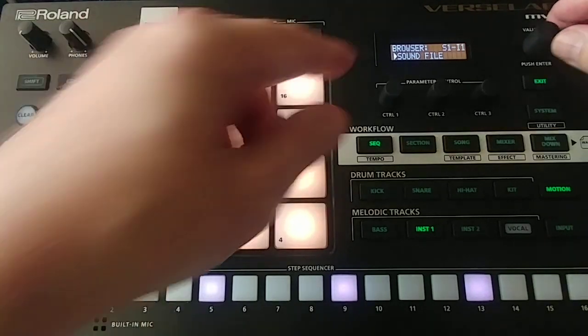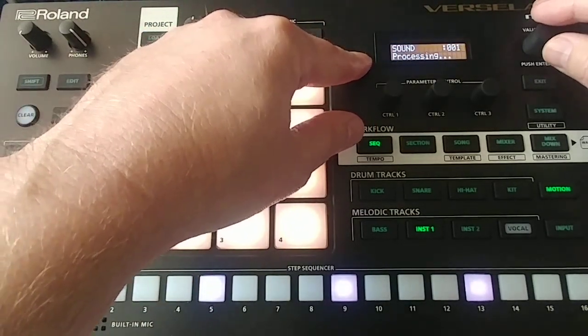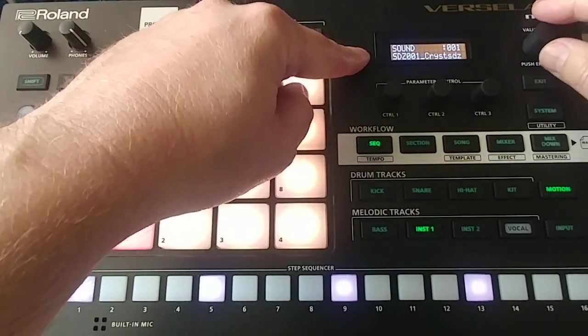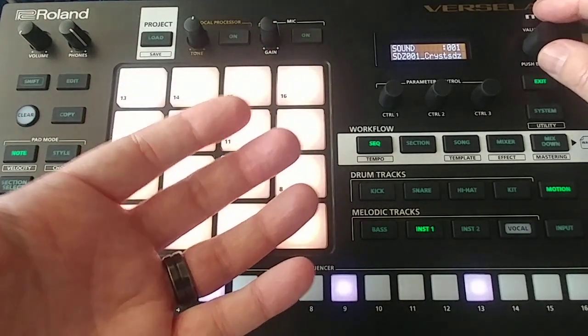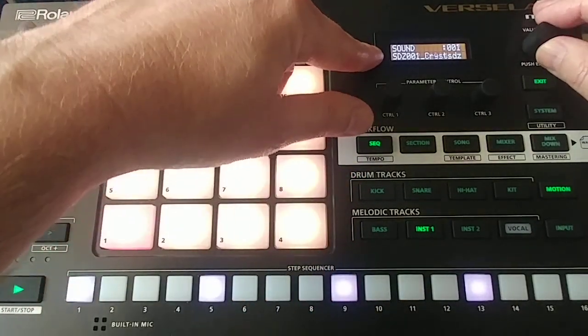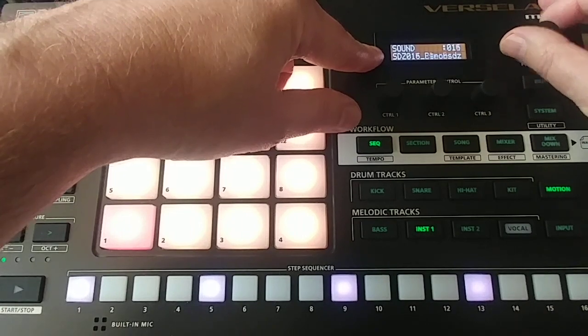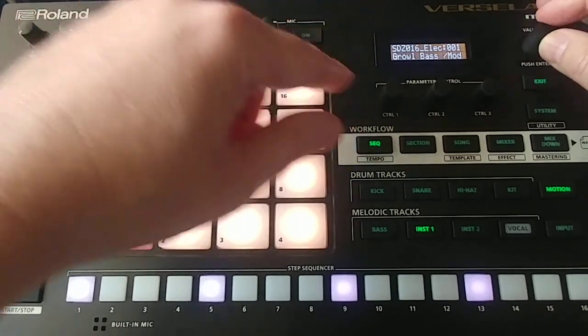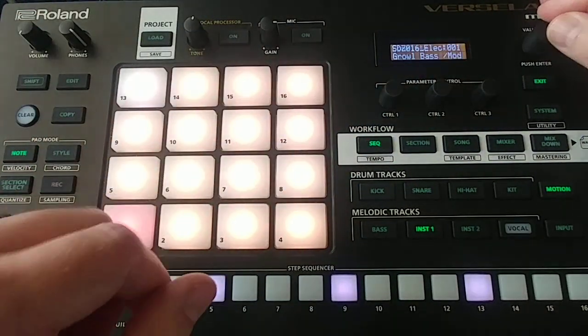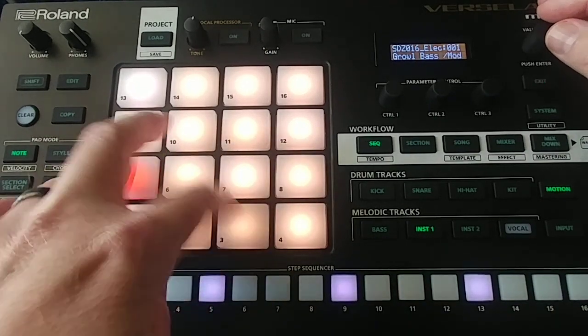But it works the same way as anything else. You go into the sound file, you select which sound file you want. The first time you do this, by the way, it'll ask you to install a license because it has to be licensed to your machine. So you select the sound file you want. I have the first 100. You go into it, you select the sound, you hit the value knob to load it. Now you can play it.